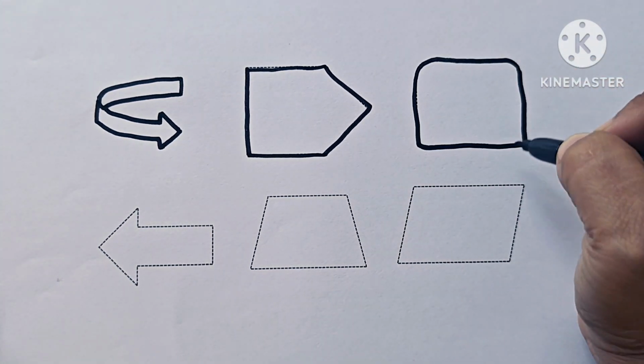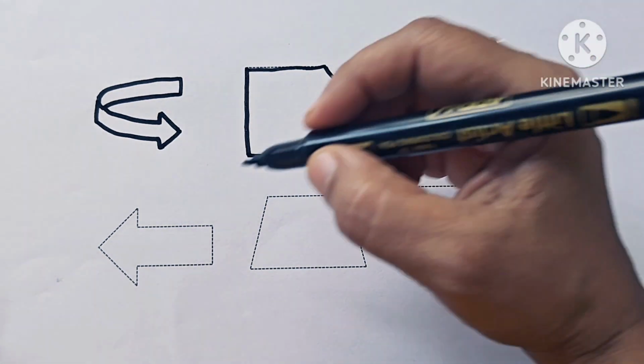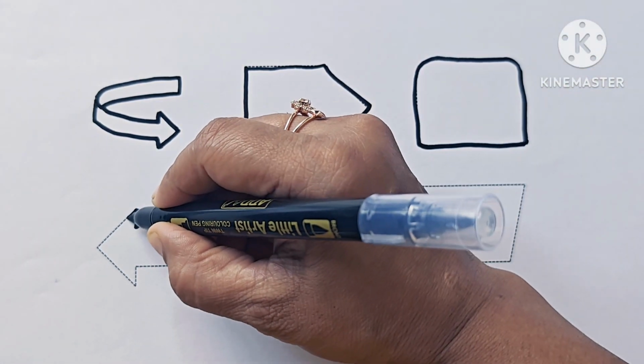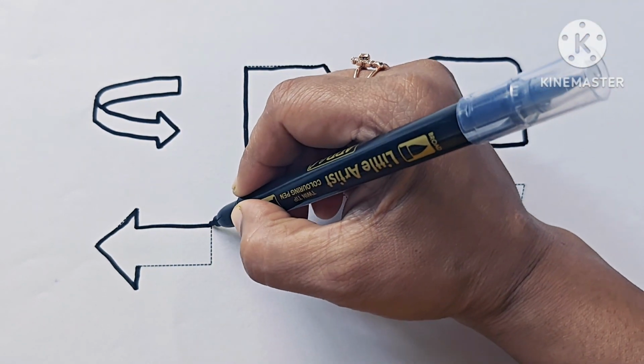Top rounded corner square. This is left arrow. Its direction is left.